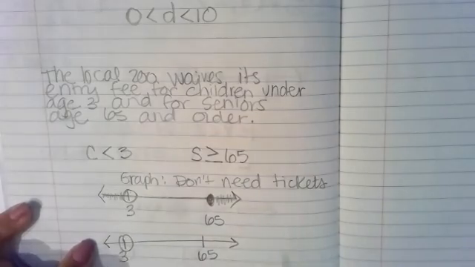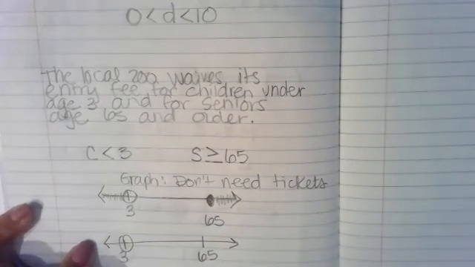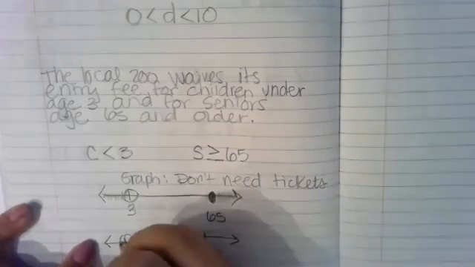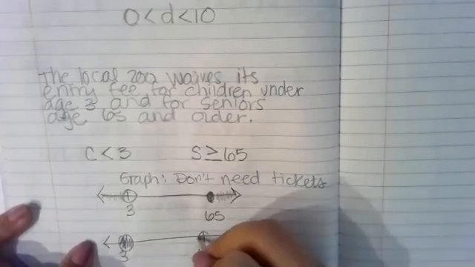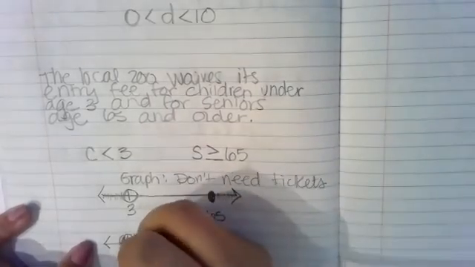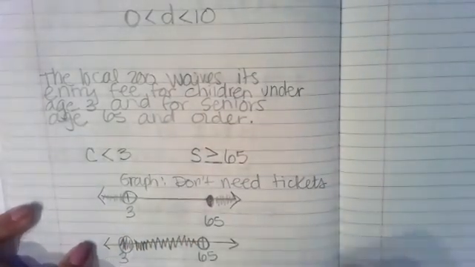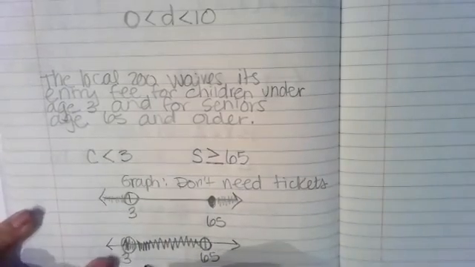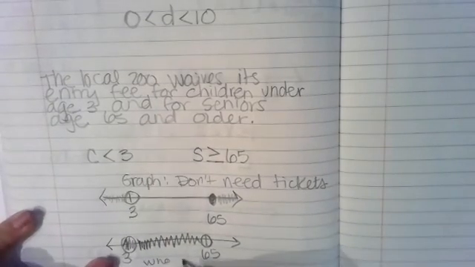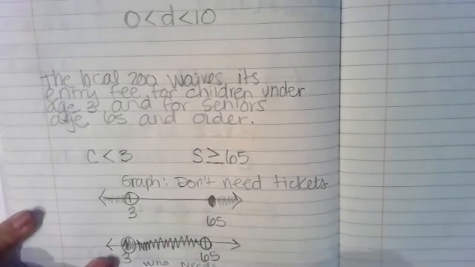It says seniors age 65 and older don't have to pay. Oh, so it would be the opposite. The 3 will be a closed dot, 65 will be an open dot. And then everybody in between represents who needs tickets.